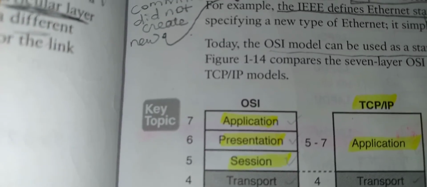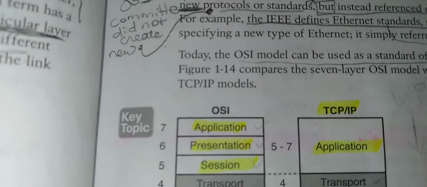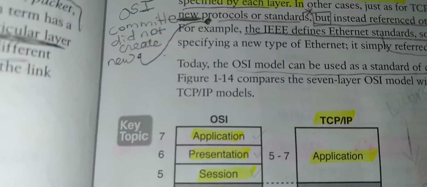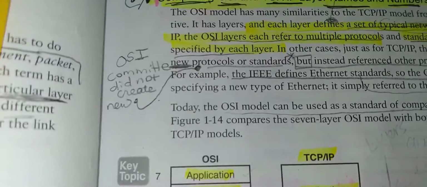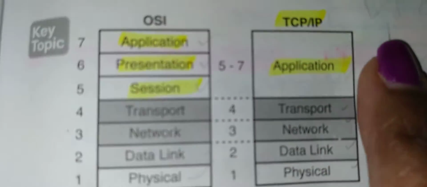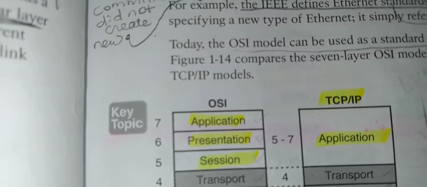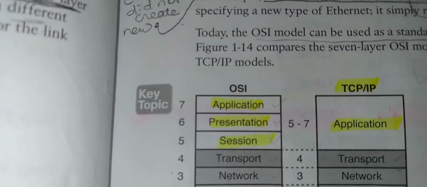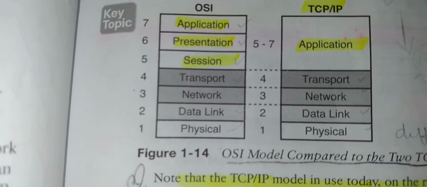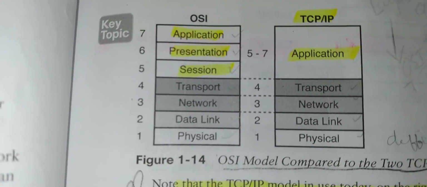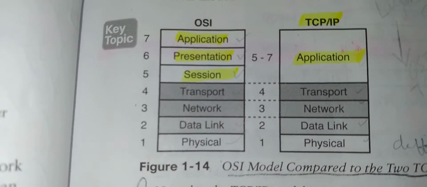So if you do not acknowledge that, hey, I got it, it's going to say must have been lost in transit, so let me send it again. So TCP is considered a reliable transport protocol, and UDP is considered to be an unreliable transport protocol.